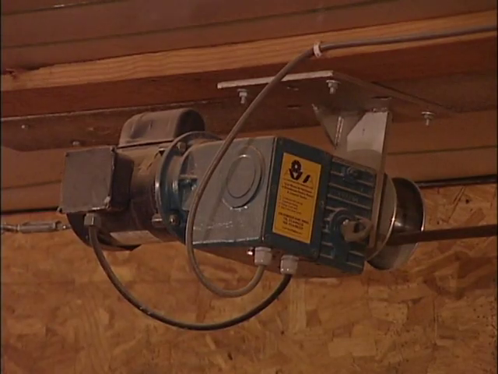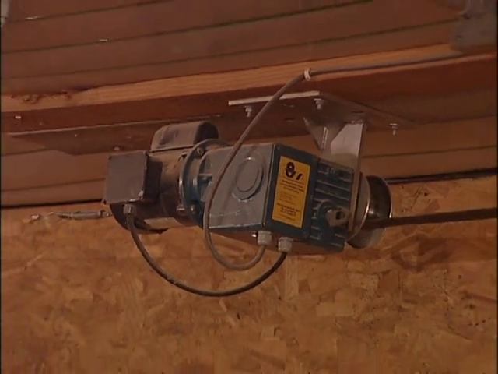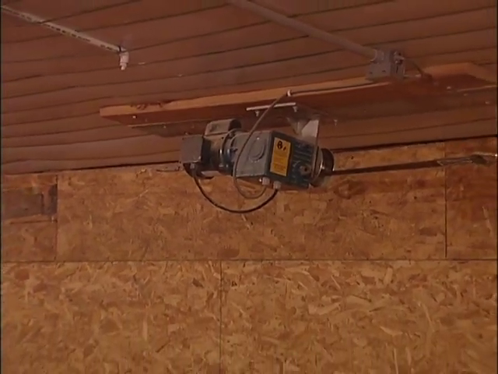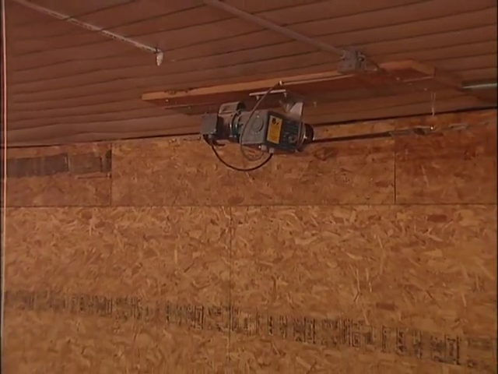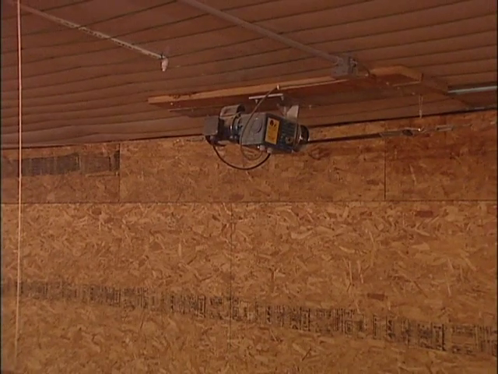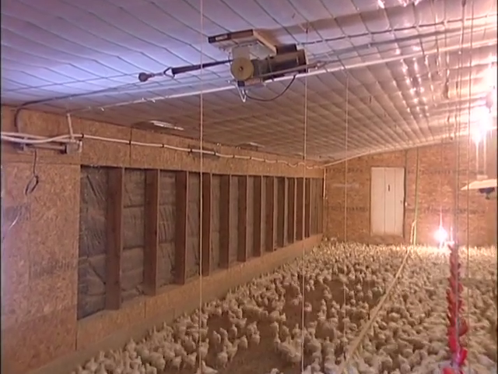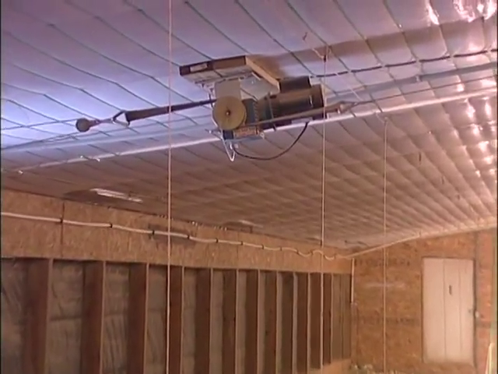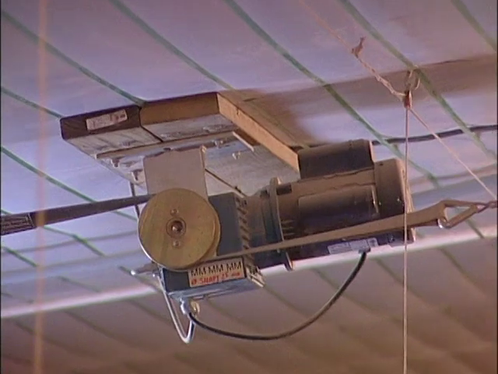What we're looking at here is the minimum ventilation control motor. We have one on either side of the house. When sidewall fans are running, only the motor on the opposite side of the house is in operation. Then when we go to transition ventilation, both sides of the minimum ventilation system have to work, so we use both motors. And for our tunnel ventilation inlet motor, we have a control motor that runs the inlet for summer ventilation based on negative pressure. We have one motor that controls the curtains on both sides of the house.